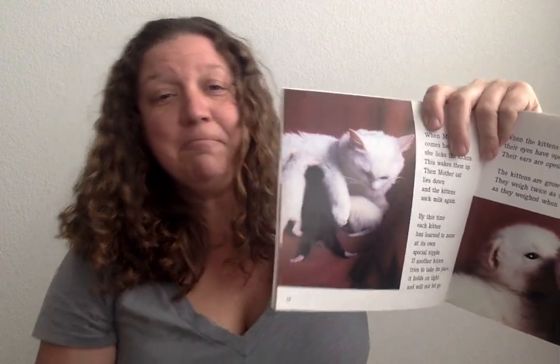When the kittens are about 2 weeks old, their eyes have opened. Their ears are open too. The kittens are growing. They weigh twice as much now as when they were born. So I think this is kind of cute and kind of funny.